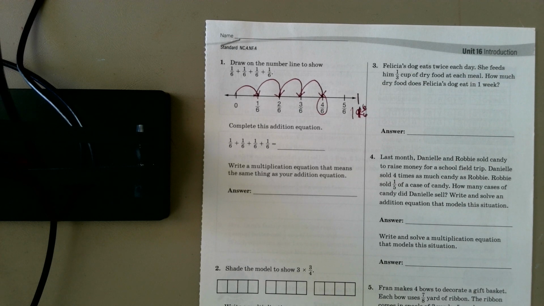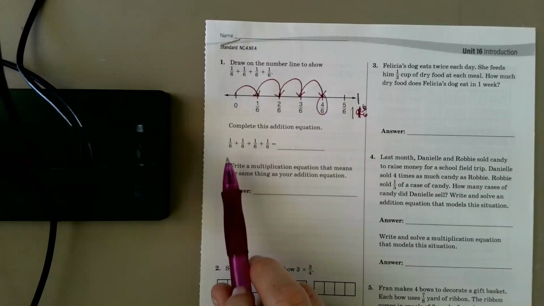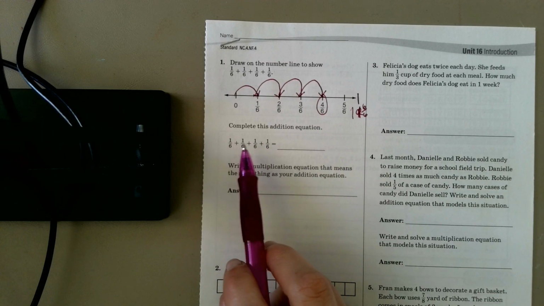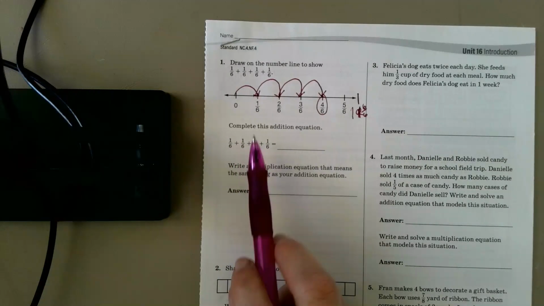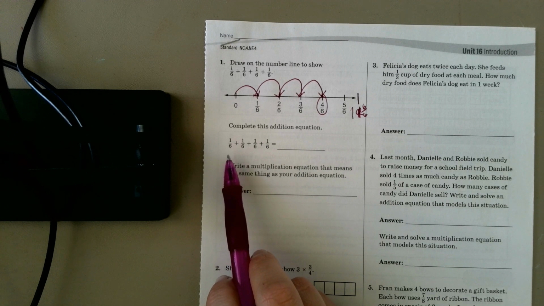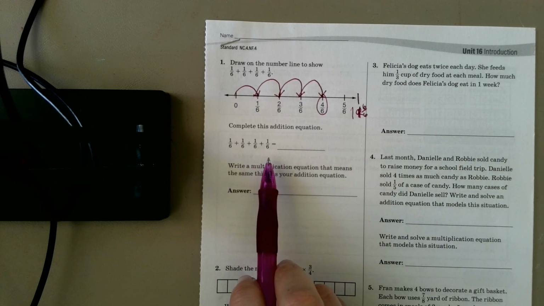And then it says complete this addition equation. I know the standard is multiplying a fraction by a whole number, but we know that multiplication is the same thing as repeated addition. From our previous few units, you have learned that these are the unit fractions, and when you add fractions, first of all, you need to make sure your denominator is the same, and it is.